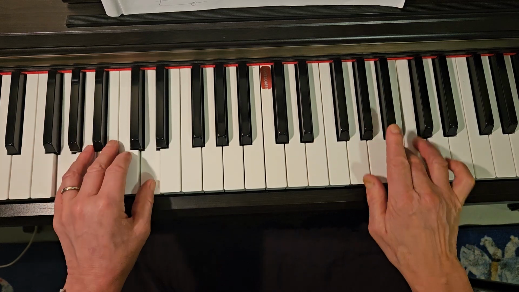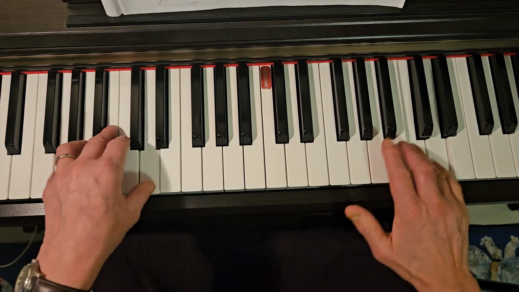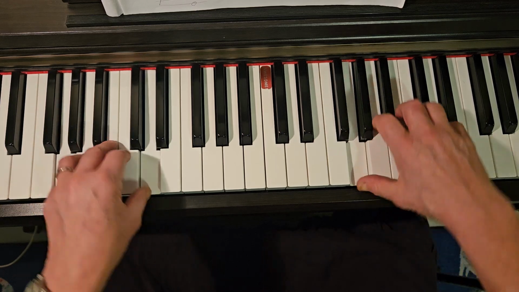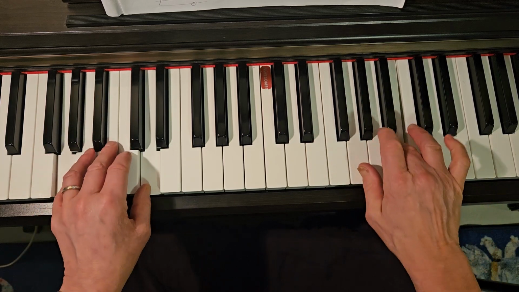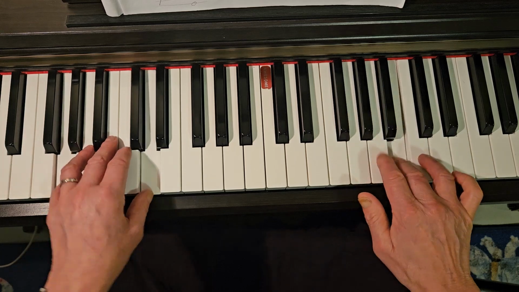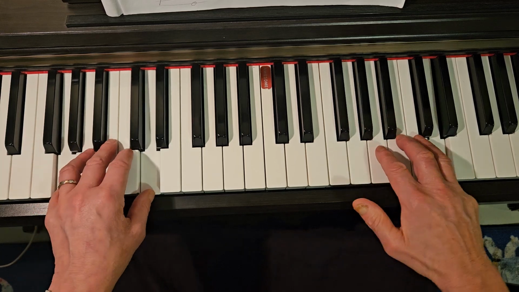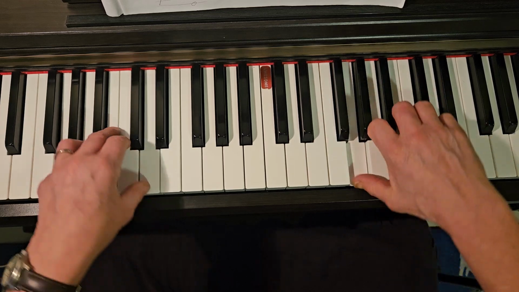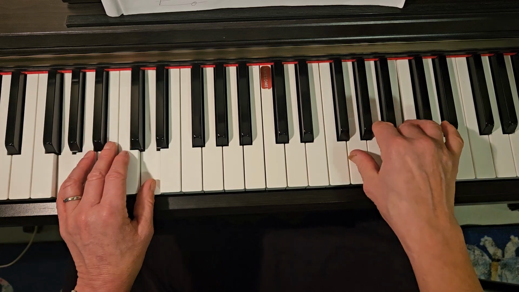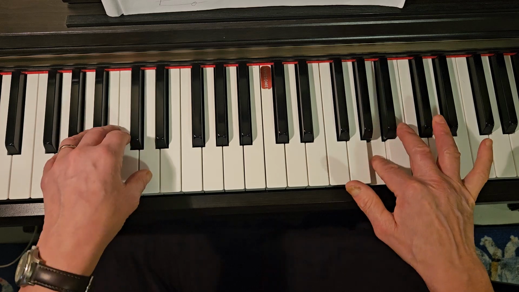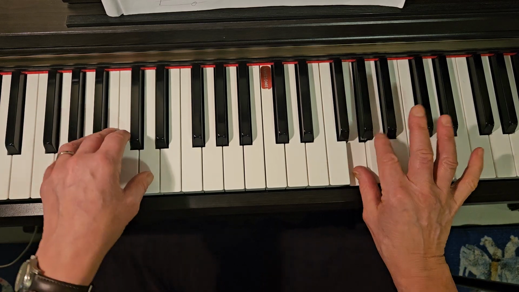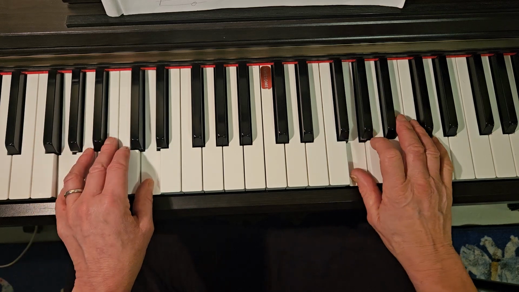Second line. Do, Re, Mi, Do, Fa, Re, Mi, Do, Re, Mi, Fa, Mi, Do, Re, Do. Repeat.